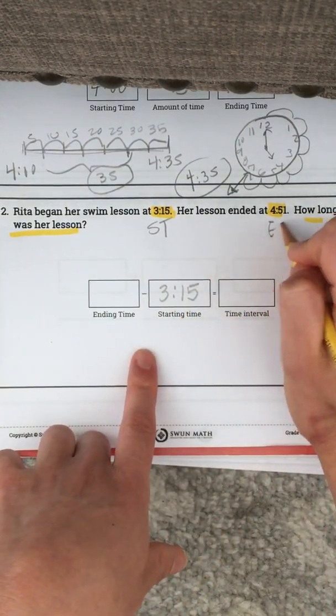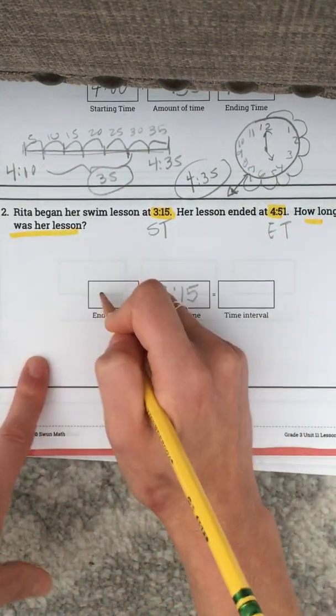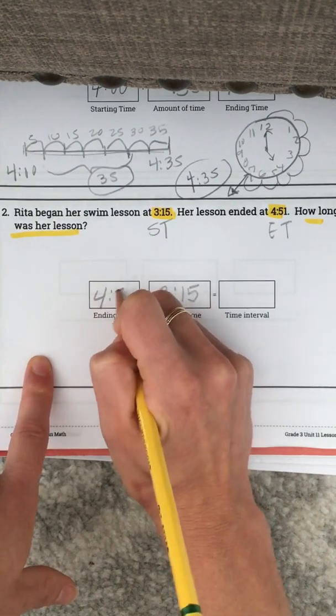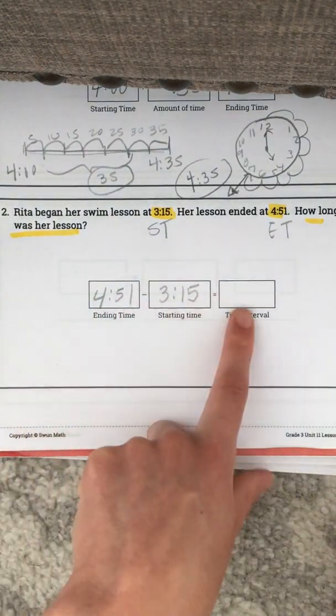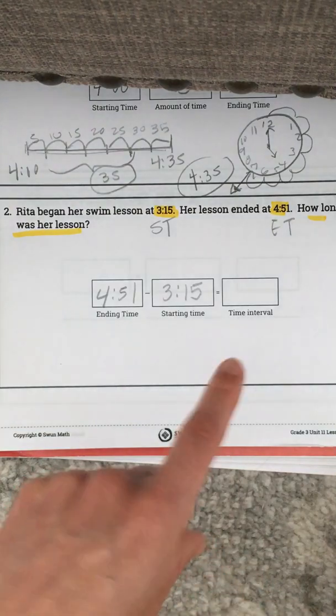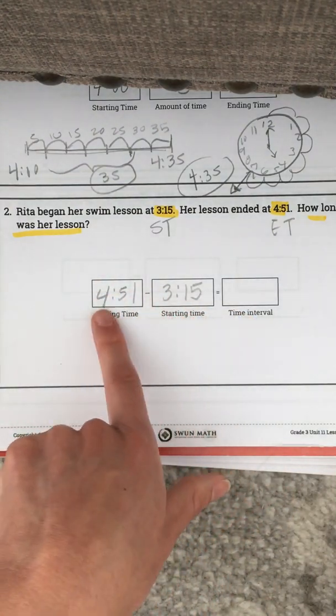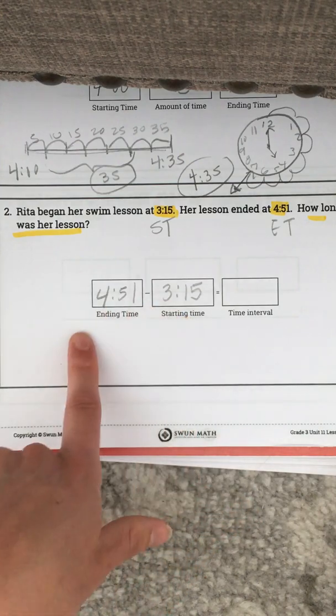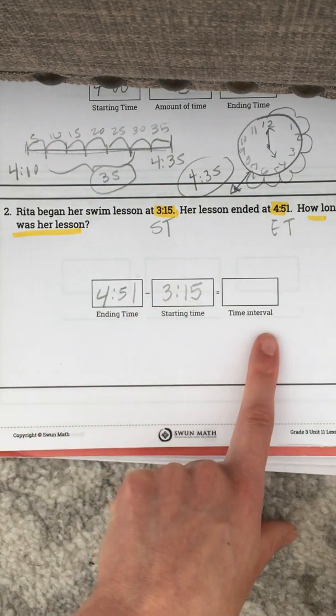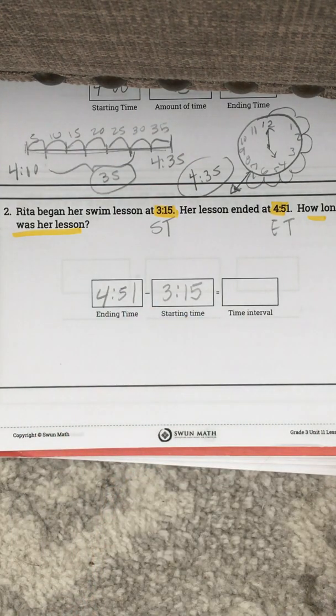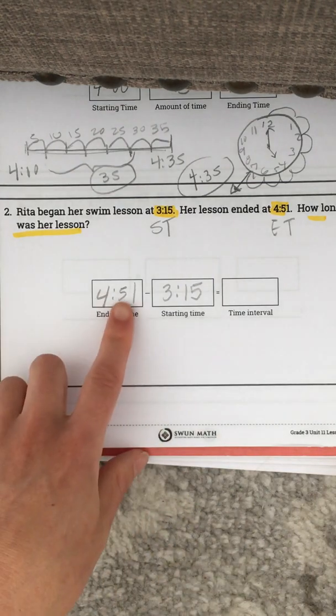Well, her ending time was 4:51. And we want to know how long her lesson is. So we're looking for that time interval, okay? The difference between 3:15 when she started and 4:51 when she ended. So these numbers are a little bit tricky, aren't they? We have 51 minutes here.